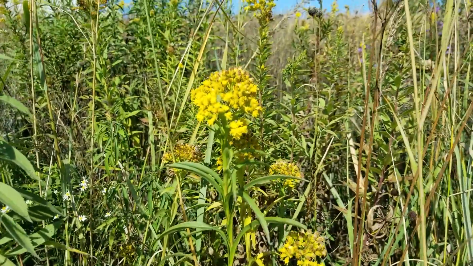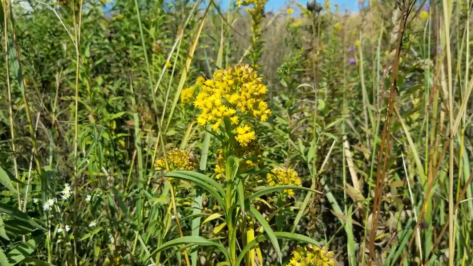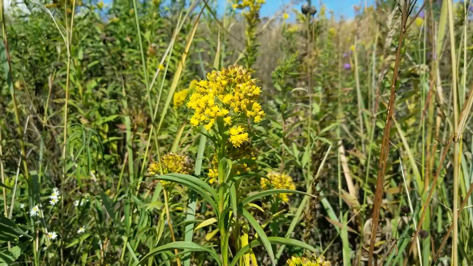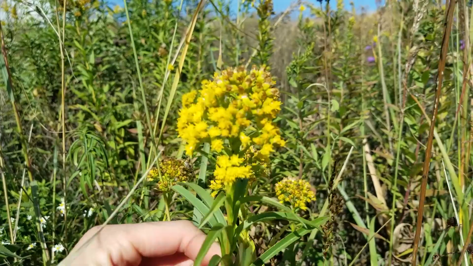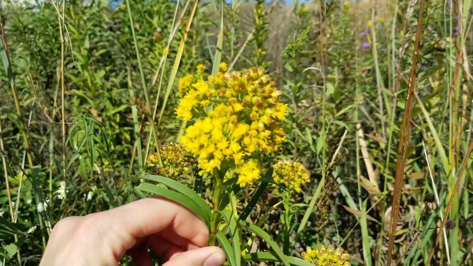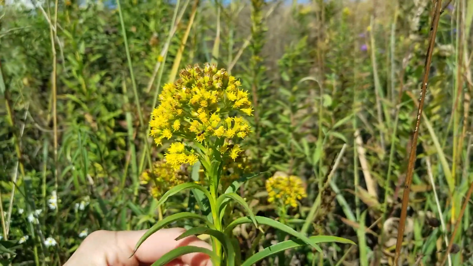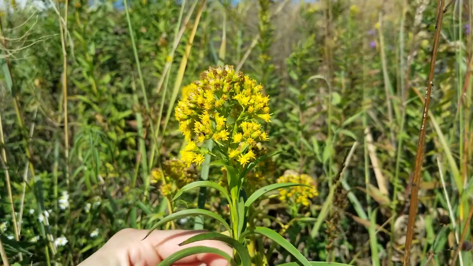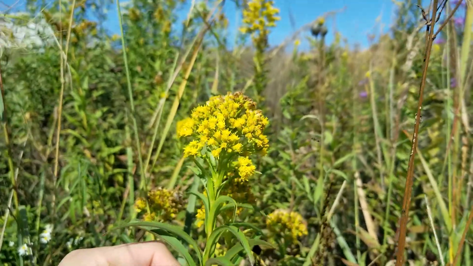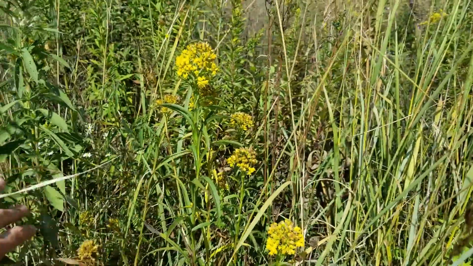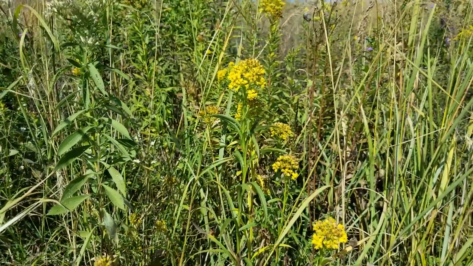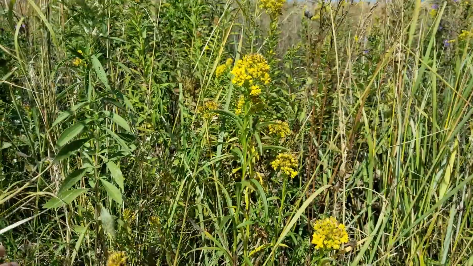Also, it's a later blooming goldenrod, similar to stiff goldenrod, except this one almost has more of a cylindrical or globe shape structure to it, which makes it kind of cool. So that's the last one, Riddells Goldenrod.